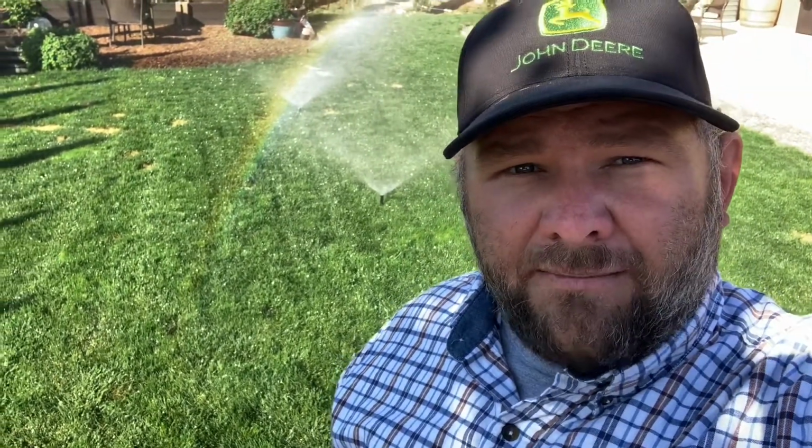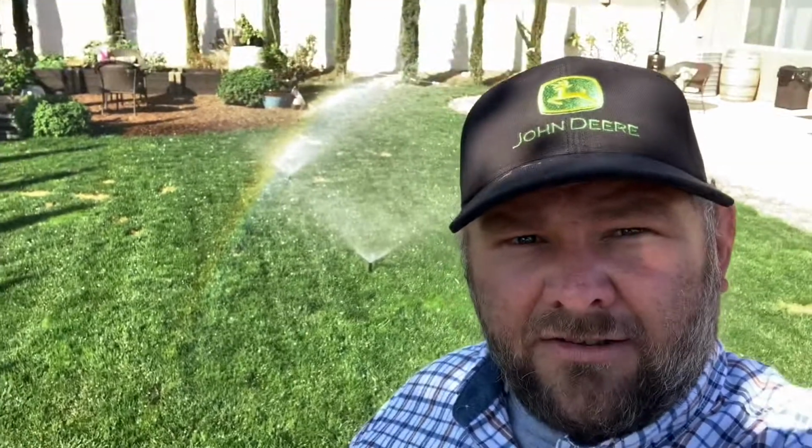The last thing I want to do is add any more brown spots to my grass, because I already have enough from my darn dog. There's one right there at the bottom of the screen, adding those brown spots to my grass. So I'm trying to do everything to prevent the brown spots. I've got my sprinklers going. I got a great little rainbow there in the background.